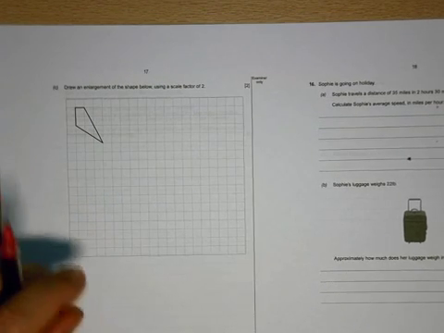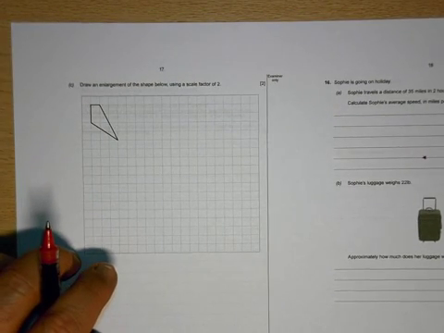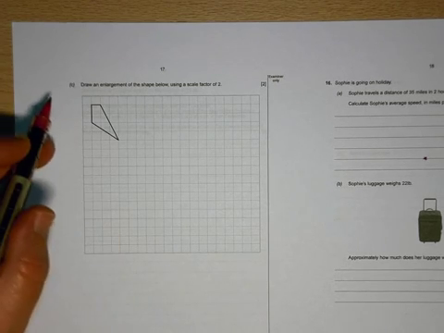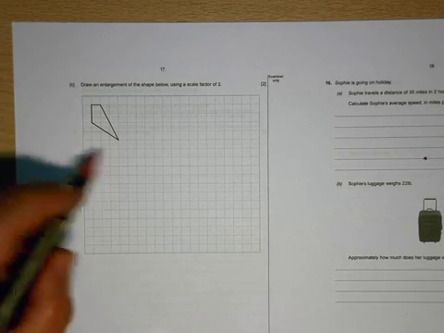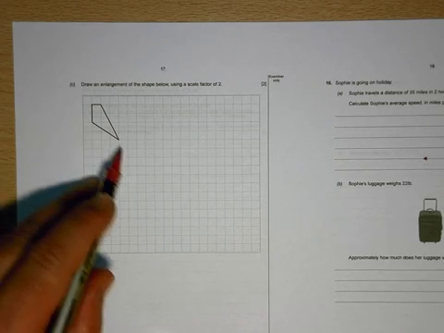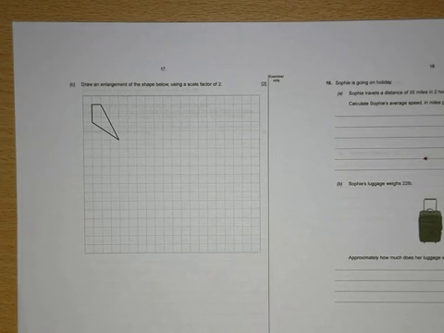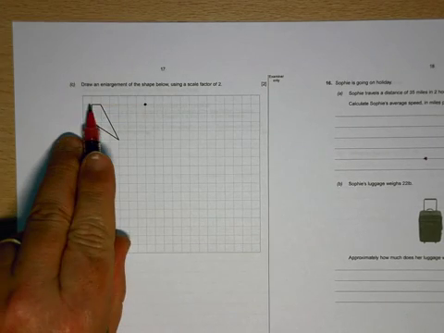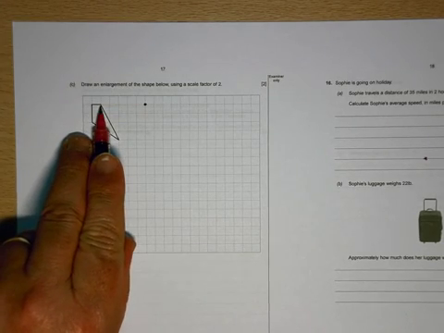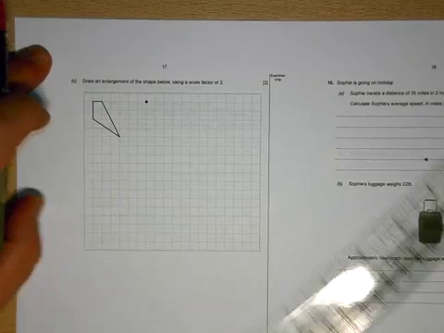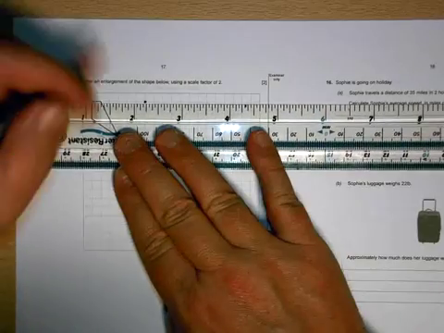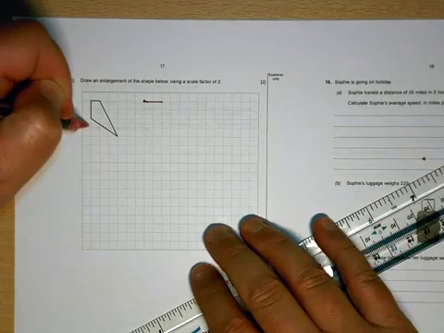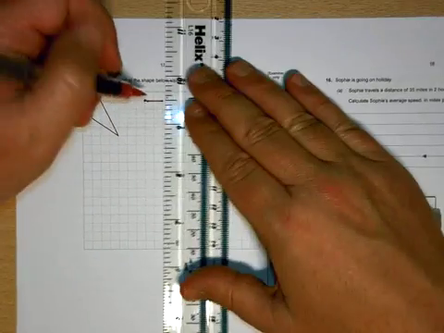Draw an enlargement of the shape below using the scale factor of 2. Now sometimes when they ask you to enlarge a shape, they'll give you a centre of enlargement. In this case it hasn't, which means I can enlarge it anywhere I like on that grid. So I'm just going to move it there. I'm going to start it there. This side is 1 square, so in the enlargement it's going to be twice as large, 2 squares. This one is 2 squares, so in the enlargement it's going to be 4 squares.